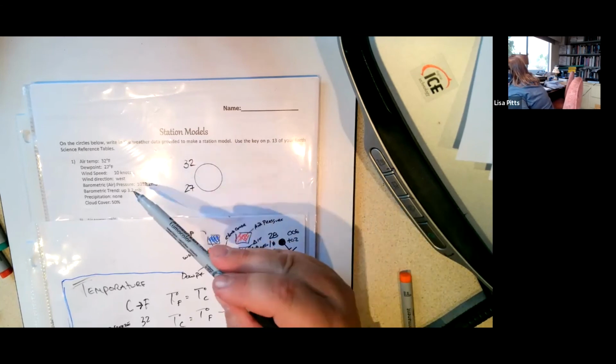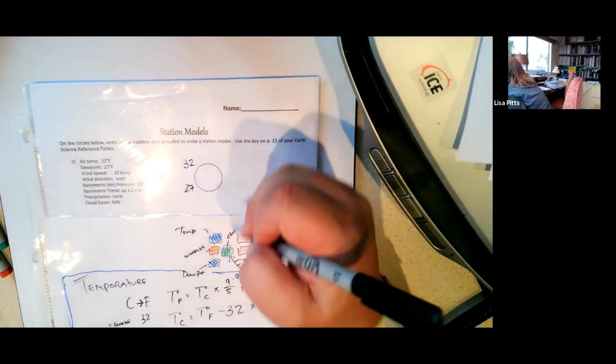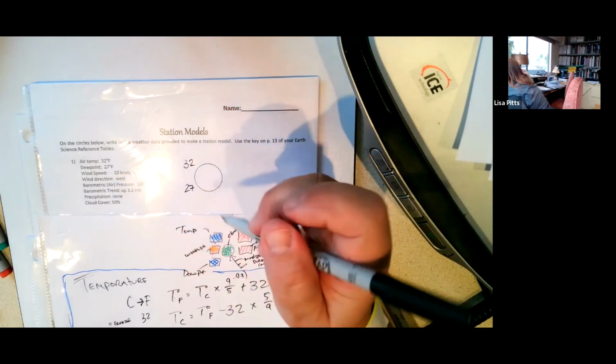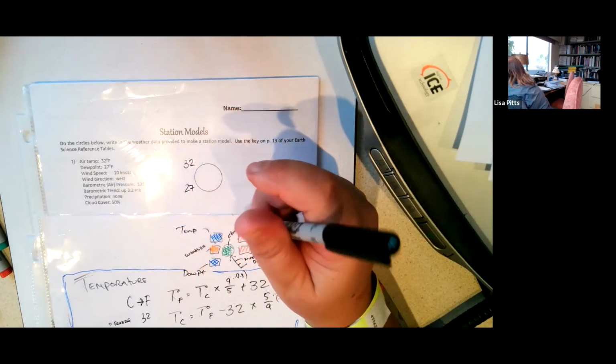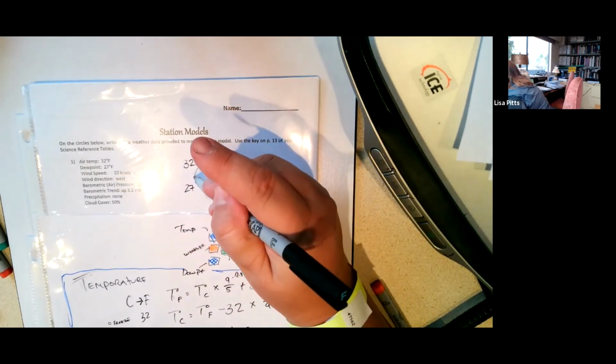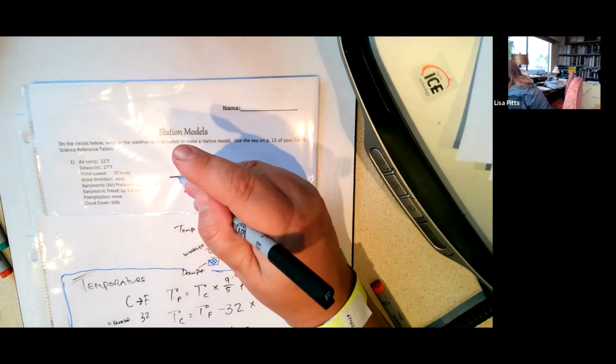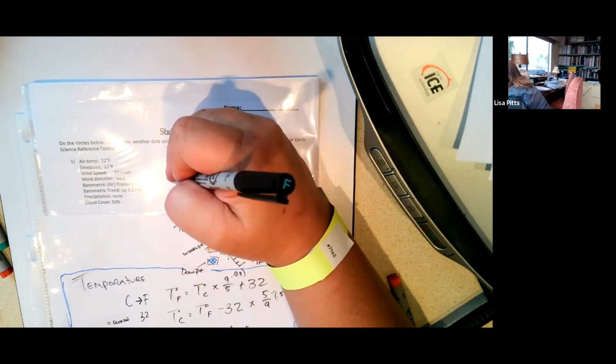Okay, wind speed, 10 knots. But we have to know which way it's coming from. So it's from the west. So never eat shredded wheat. So that's going to be a line this way. And it's 10, so it's going to be a long one.